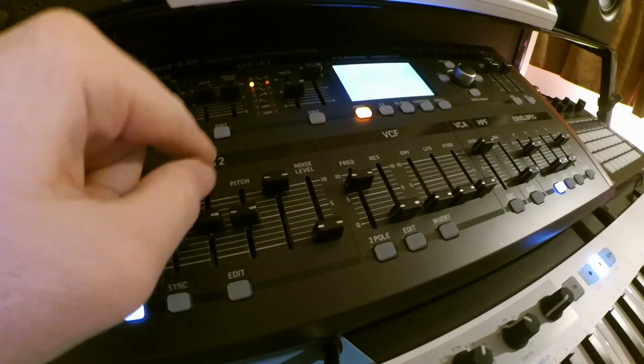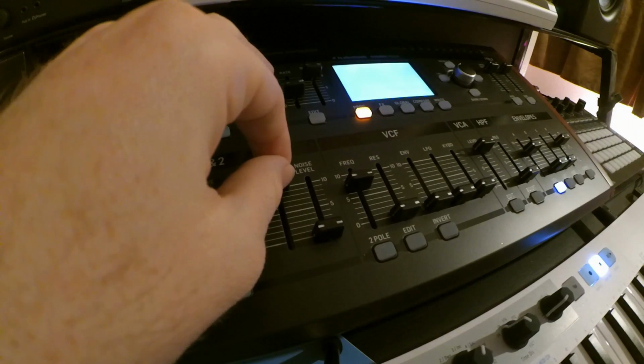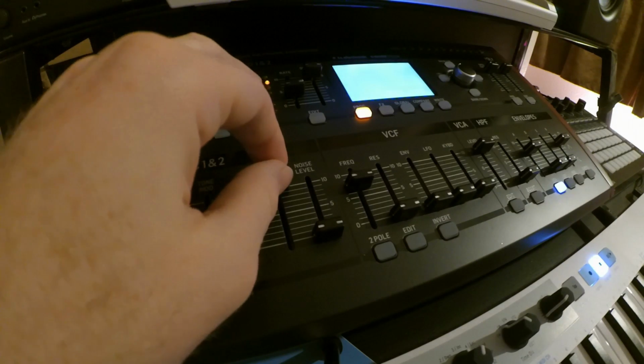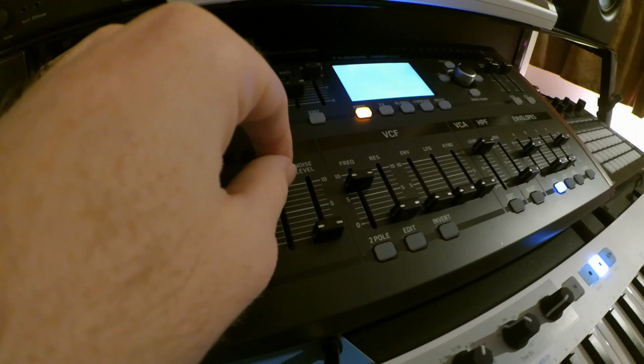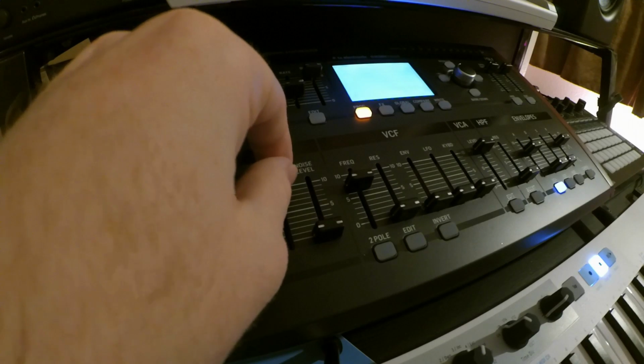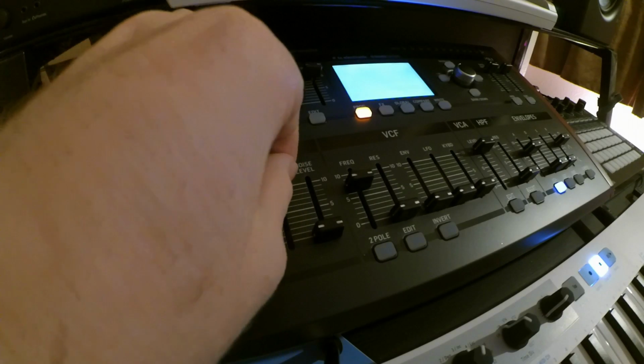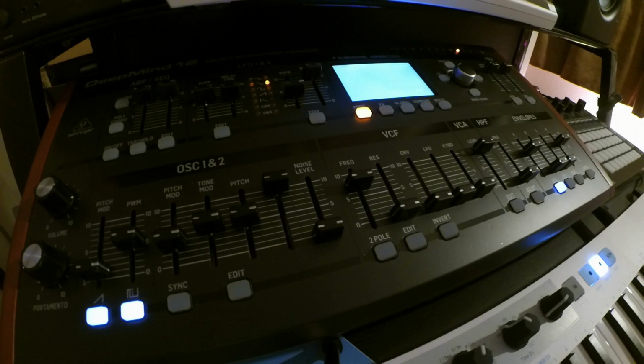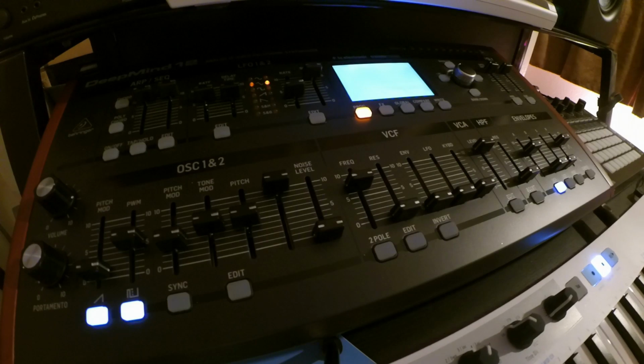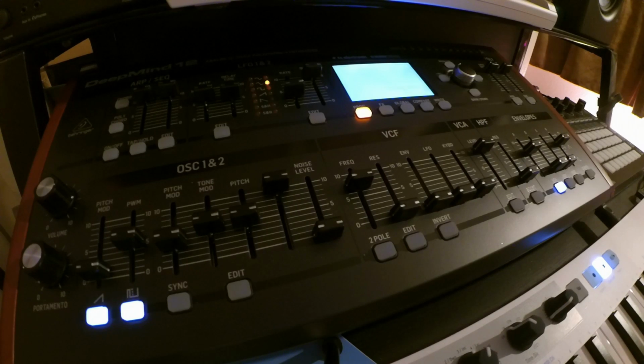And on oscillator 2, we're going to use it basically as a sub-oscillator, kind of like on the Juno, because it basically is a Juno. It's a Juno on steroids. We want to turn it all the way up. So let's give that a listen. That's starting to sound a little bit better.